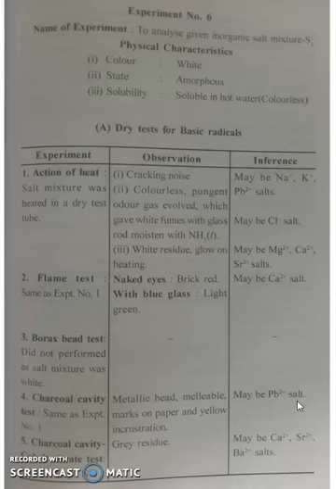In the same way, do the first experiment: salt mixture was treated with cold and dilute hydrochloric or sulfuric acid. When you perform it, if you observe no effervescence and no characteristic gas evolved, then maybe carbonate, sulfide, NO2 minus nitrite, acetate, absent.